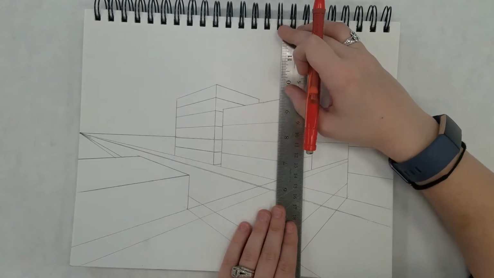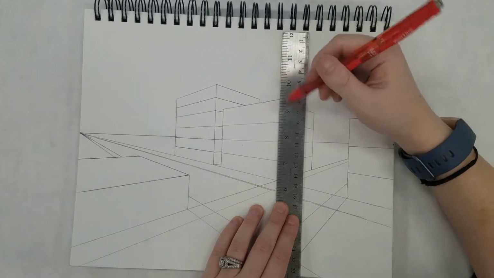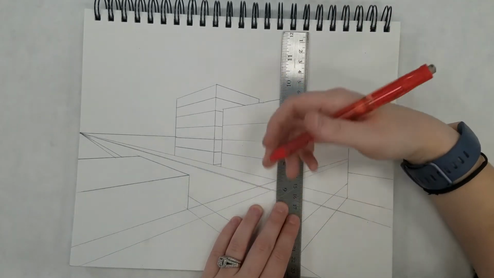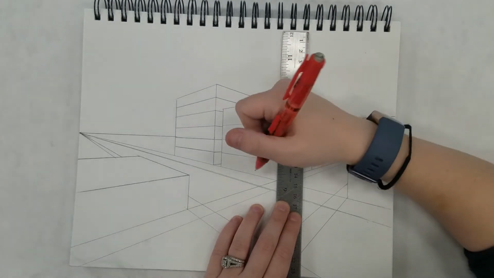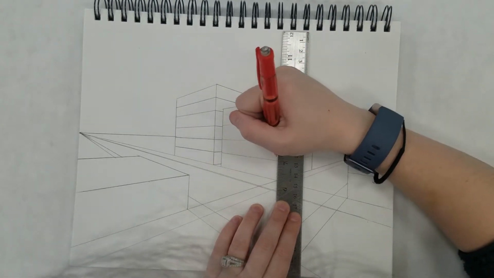So what you got to start with, line up your ruler with your vertical line of this building, and then we're going to measure for guidelines with the top of the window and the bottom of the window, because these are not going to be floor to ceiling high. So go ahead and do mine.